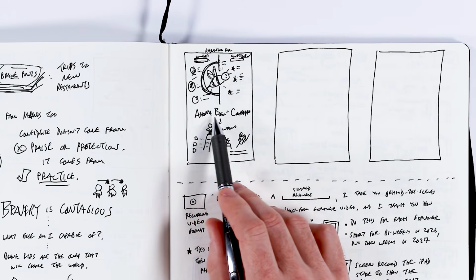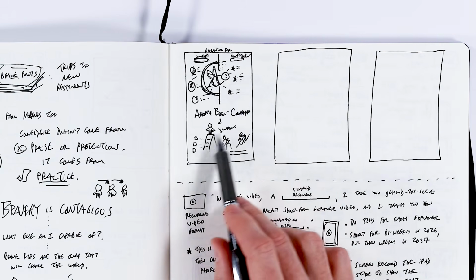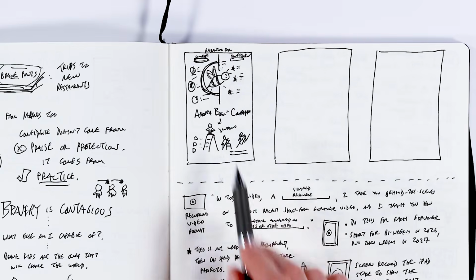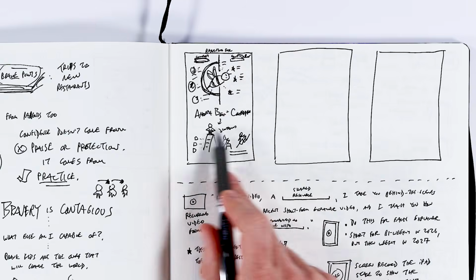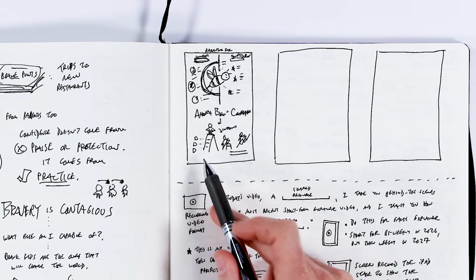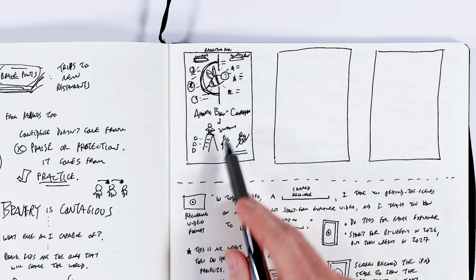Then anxiety plus bravery equals courage. And then something here about Sammy's journey. My initial idea was to capture the bravery ladder. I ended up doing something different in this bottom section, which you'll see in the next stage. But this thumbnail sketch here, I liked it enough that I was ready to take it to the next stage.